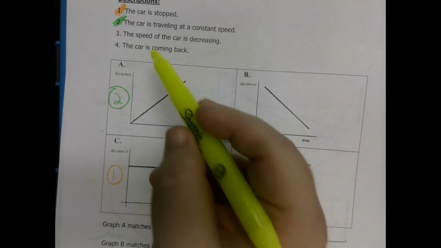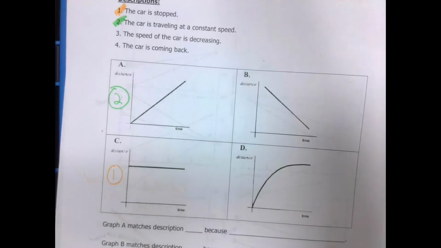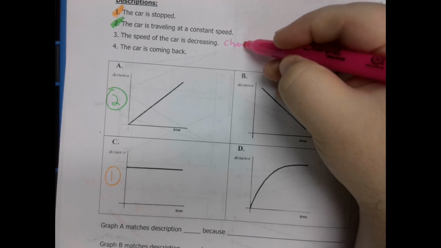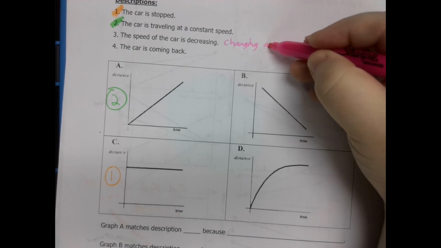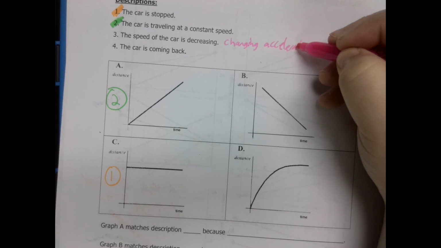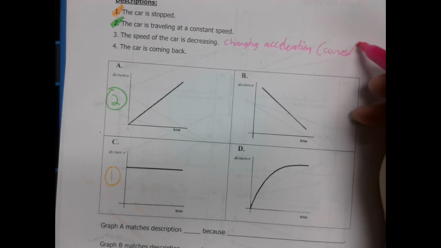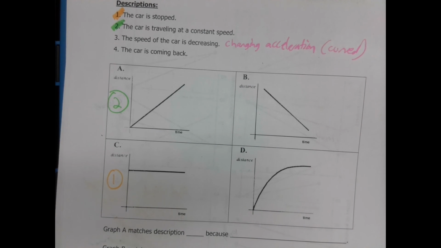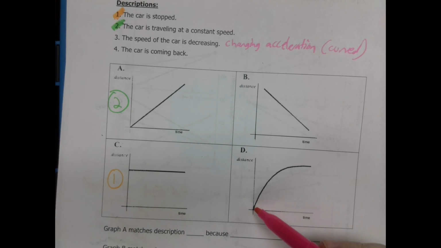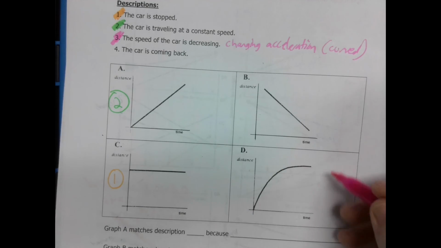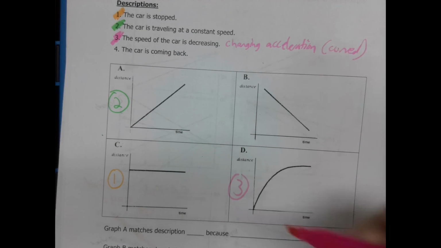If the speed of the car is decreasing, it's changing. Changing means acceleration. Acceleration is curved. So another way of thinking, number 3 would correspond to this graph.